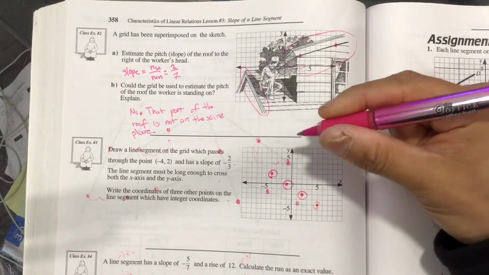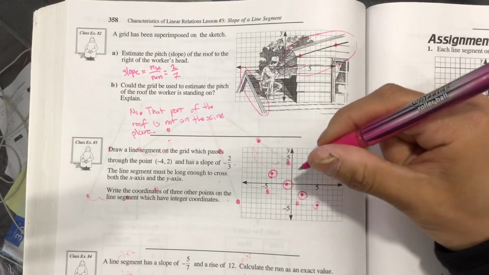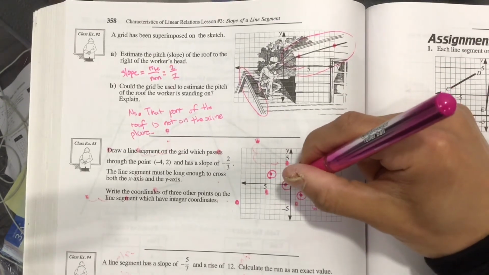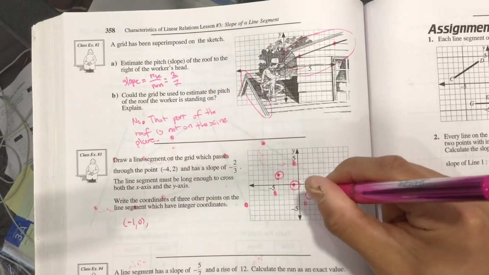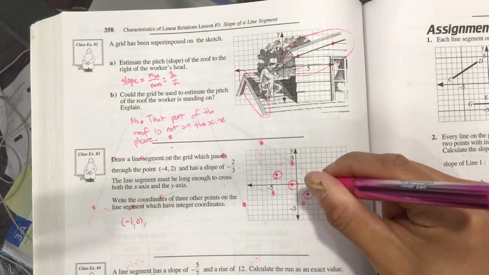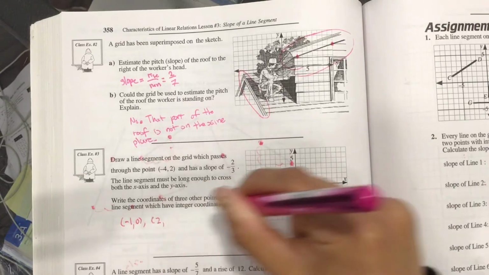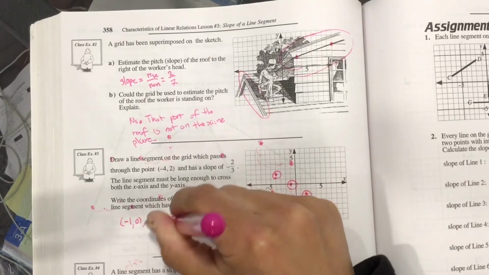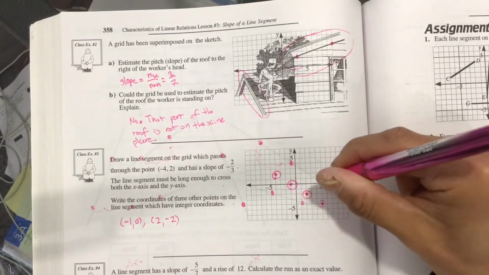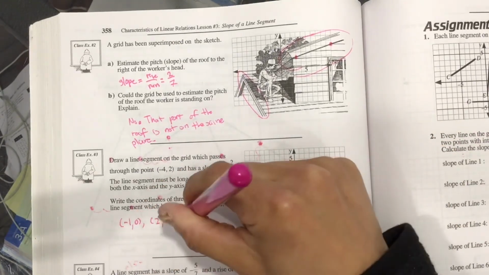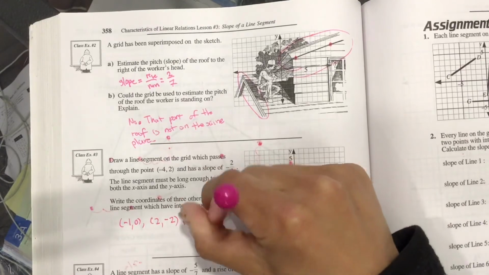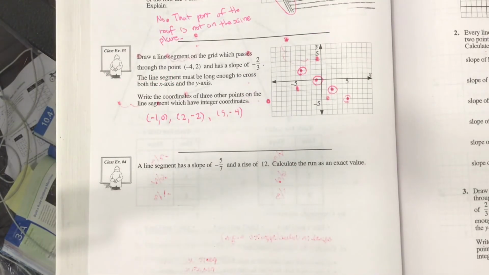And so we just want to write the points that these fall on. So one of them is (-1, 0). This one here would be (2, -2), x, y. And then (5, -4).